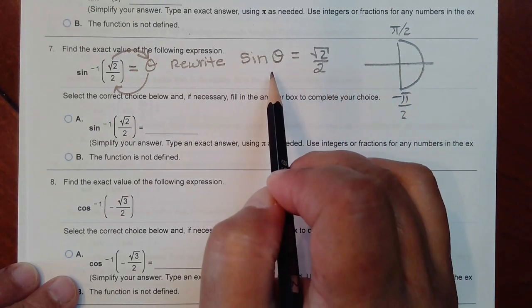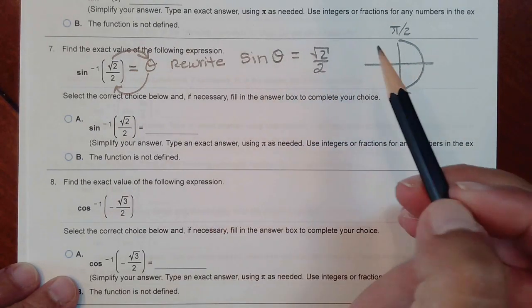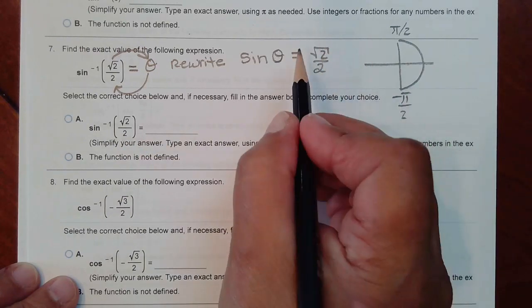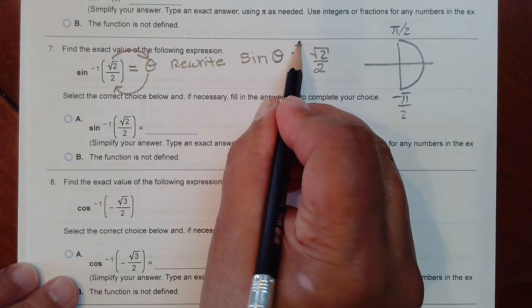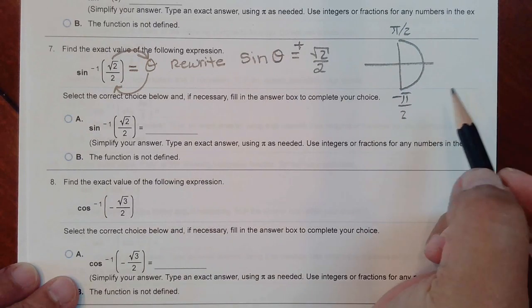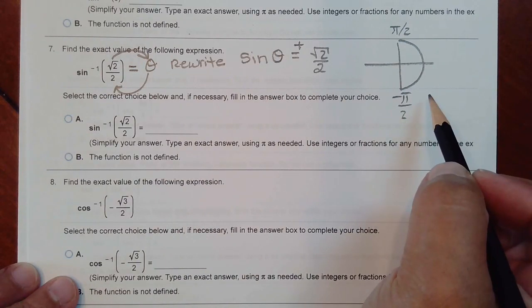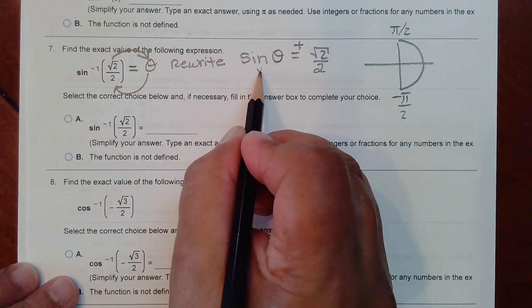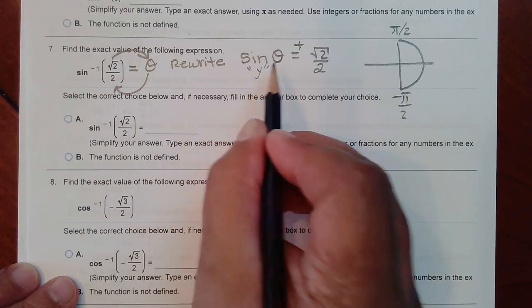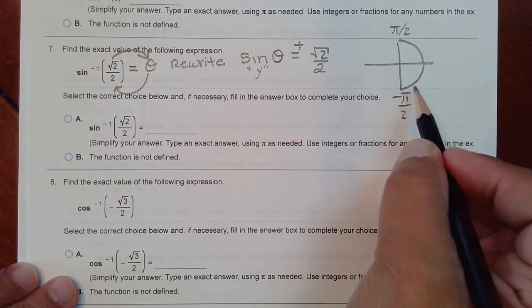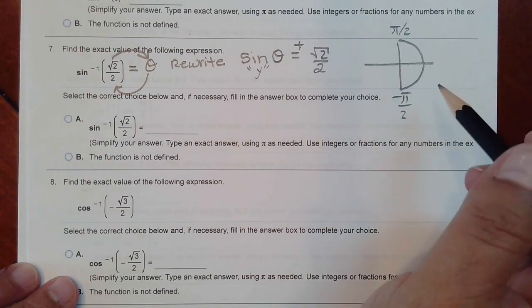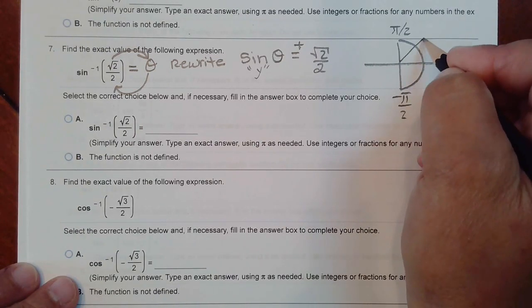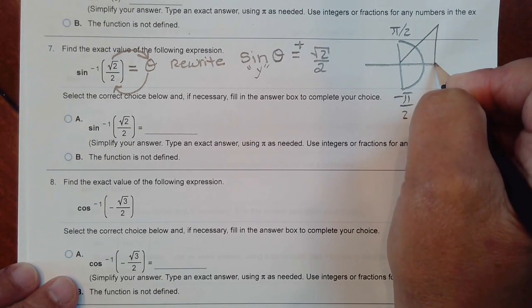But notice now, since we're not talking about zeros, we can talk about positive and negative. This is a positive value. The sine cannot possibly be positive down here. Because remember, the sine's like the y value. It's even defined as y over r. So that can't happen that you're getting a positive sine value down in quadrant 4. Therefore, your drawing is in quadrant 1.